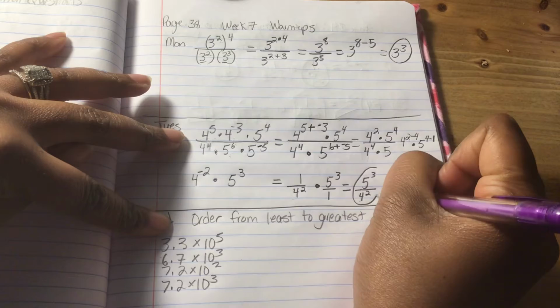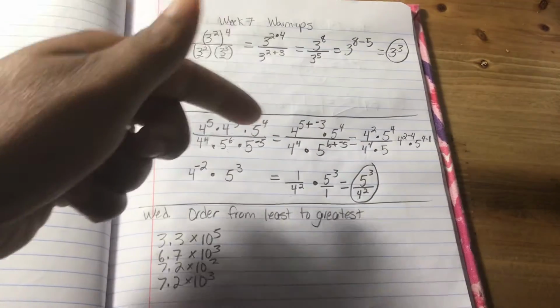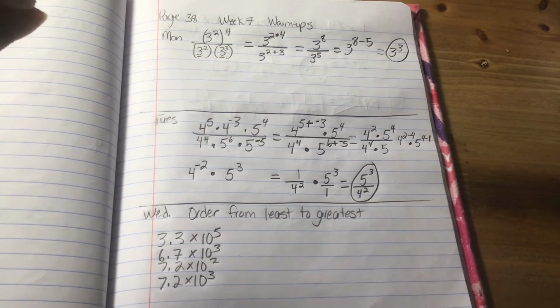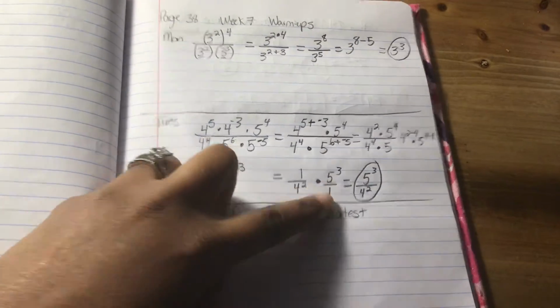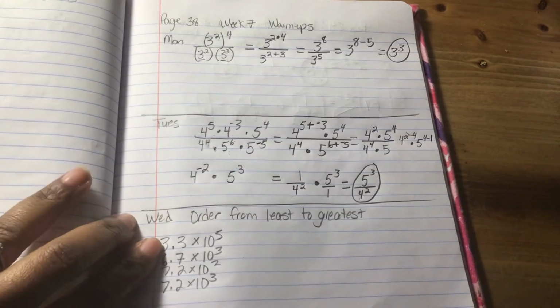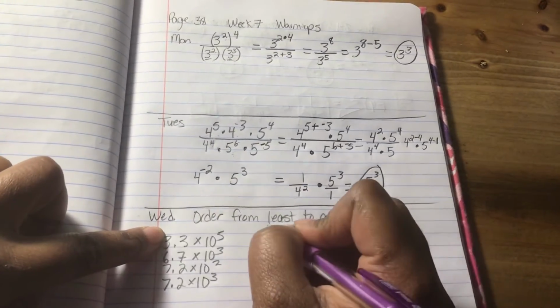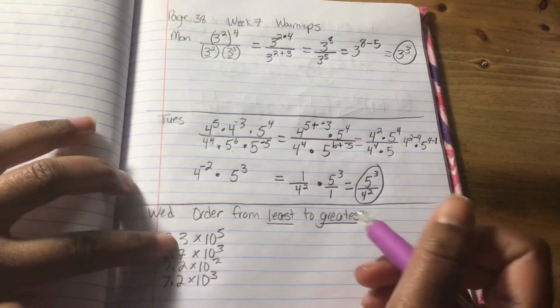And you can leave it written as an exponent, or you can simplify by saying 5 times 5 times 5, okay, and figure out what that is, 125. And then you go 4 times 4, which is 16, and you can divide, or you can just keep it in exponent form. Okay, so Wednesday is ordering from least, the smallest, to the greatest, okay? So let's look at these.